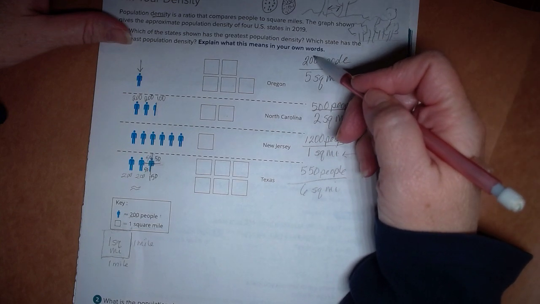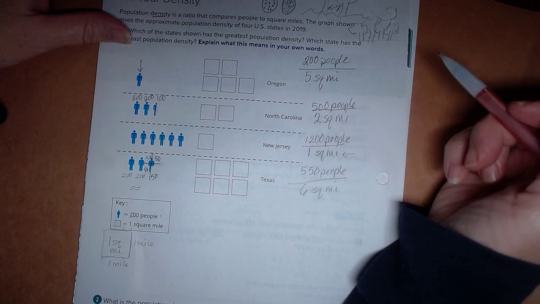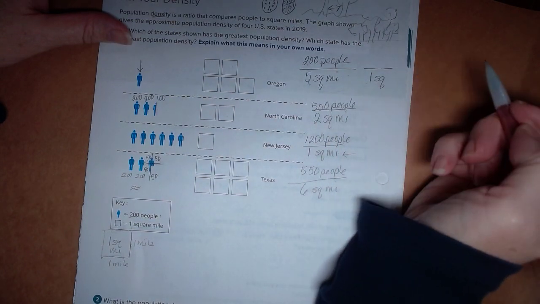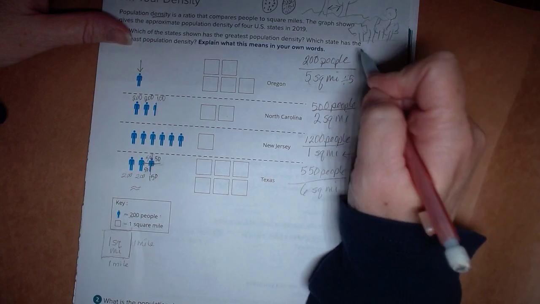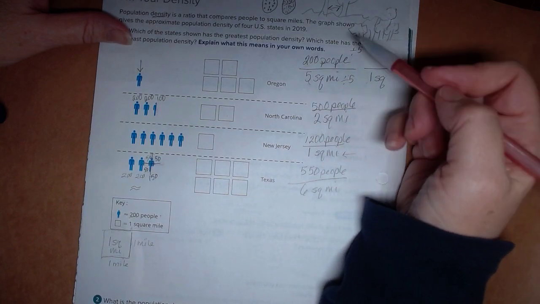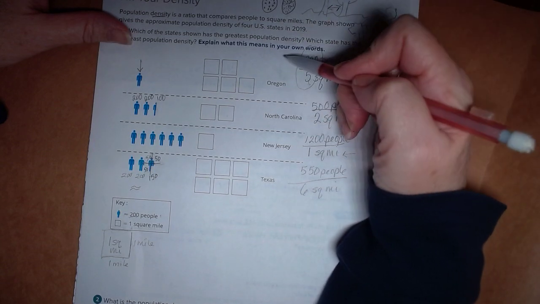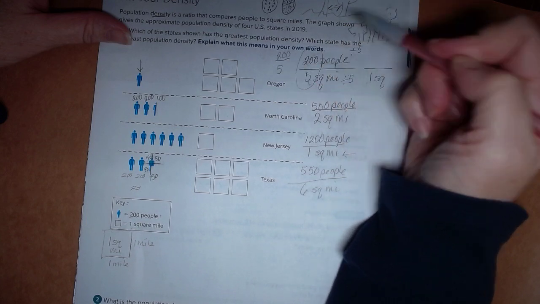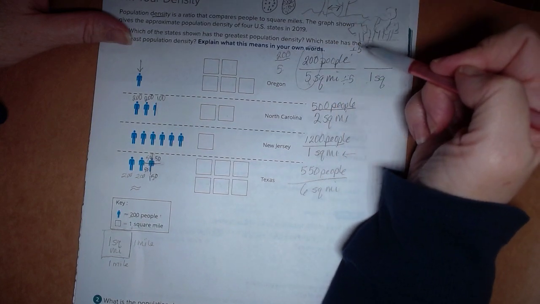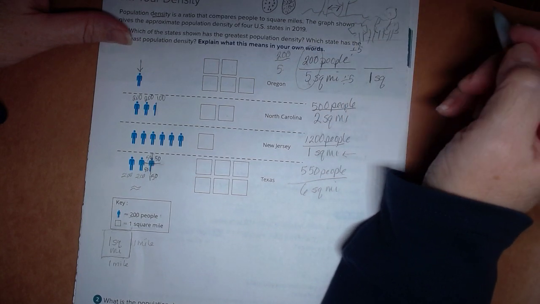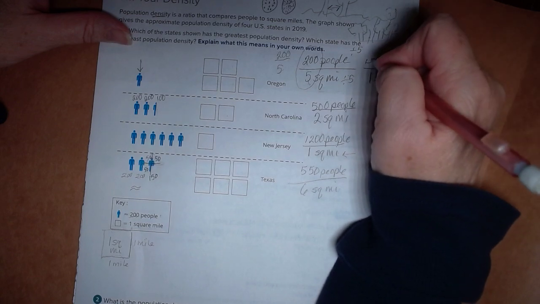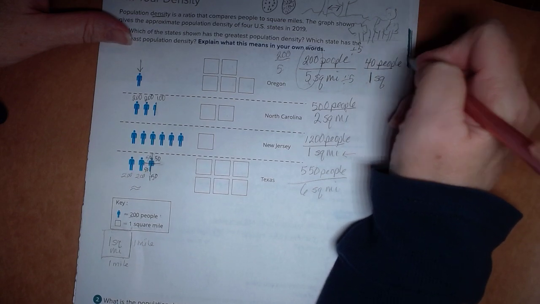So how do we get 200 people per 5 square miles down to just per 1 square mile? Right, so how do we go from 5 to 1? Right, so we're going to divide by 5. And we divide by 5. So I just want to point out that 200 divided by 5 is literally what this indicates here. So the 200 over the 5 is saying 200 divided by 5. When you do that, you get a denominator of 1. Okay, so 200 divided by 5 gives you 40. So we have 40 people per square mile in Oregon.